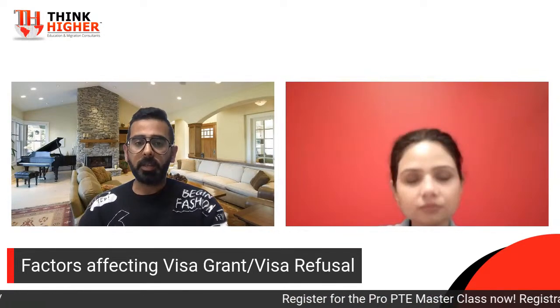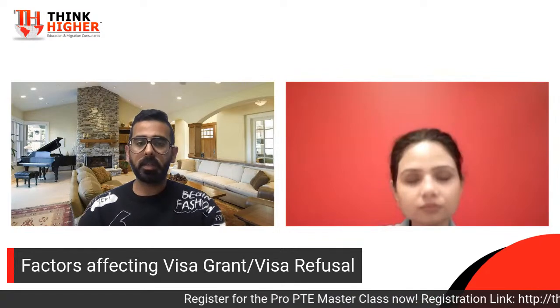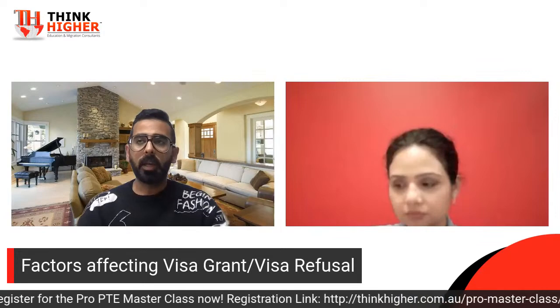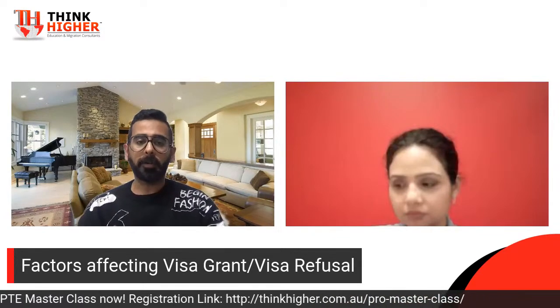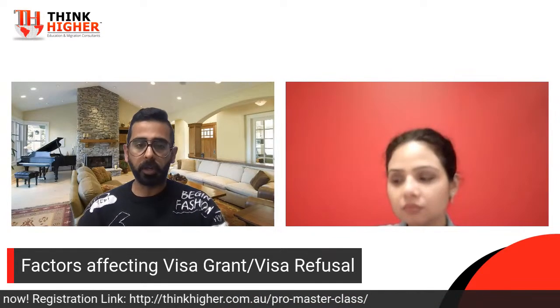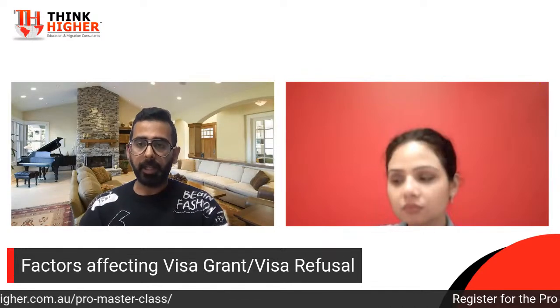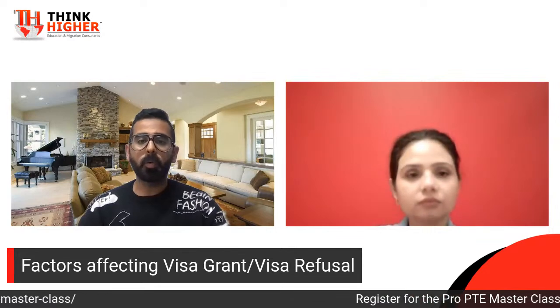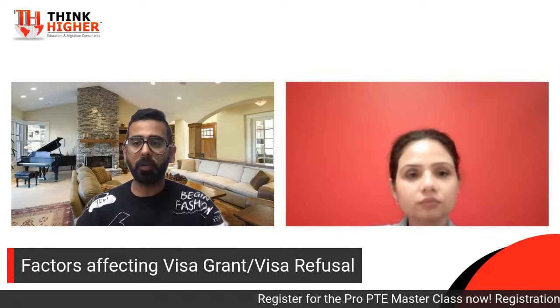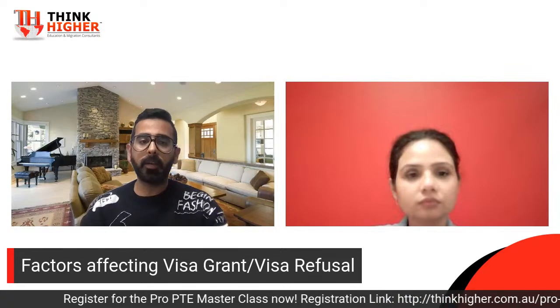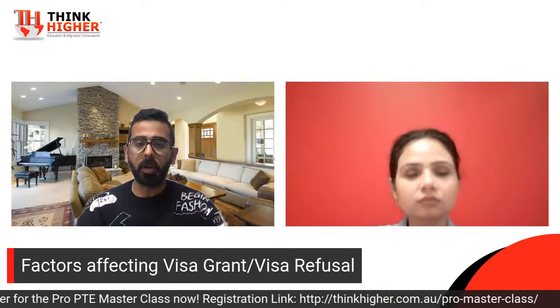The second is your own profile. That is called the internal factor. So, for instance, your profile says that you have a gap of 4, 5 years, or maybe you have a gap of 2 years. You are married, and then you have lower IELTS, lower scores in your year 12 or the last qualification. That also really matters. Or on the other hand, if you don't have a financially strong background.